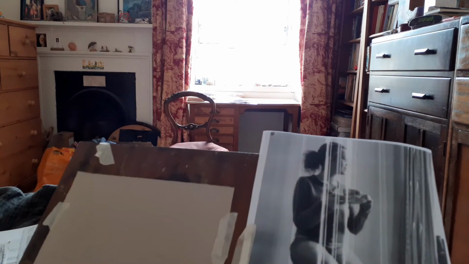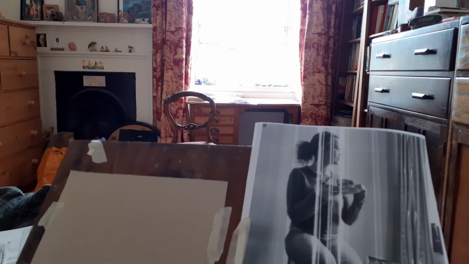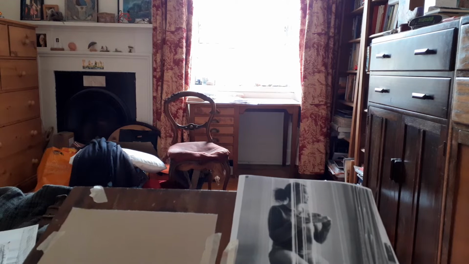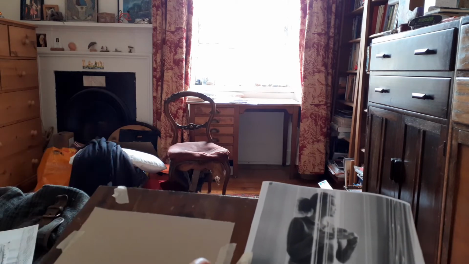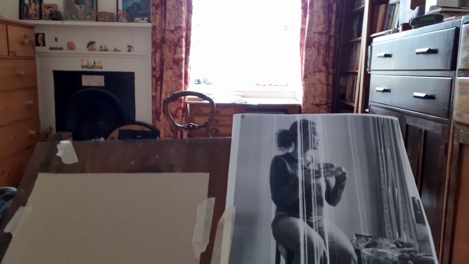But I've got them on the board so that I can try and draw at the same time the figure of Iris seated and then what's in front of me, which is the bedroom window with the desk. So let me demonstrate that to you.